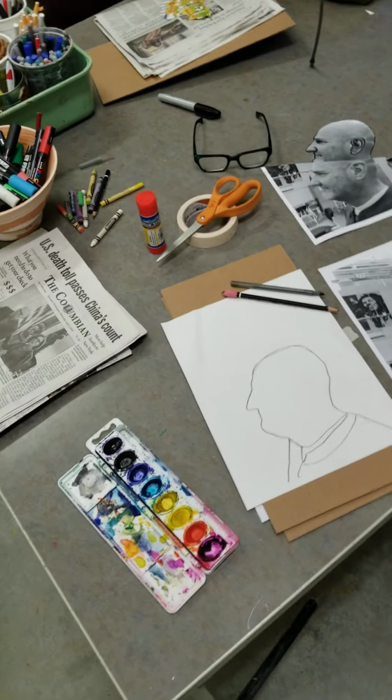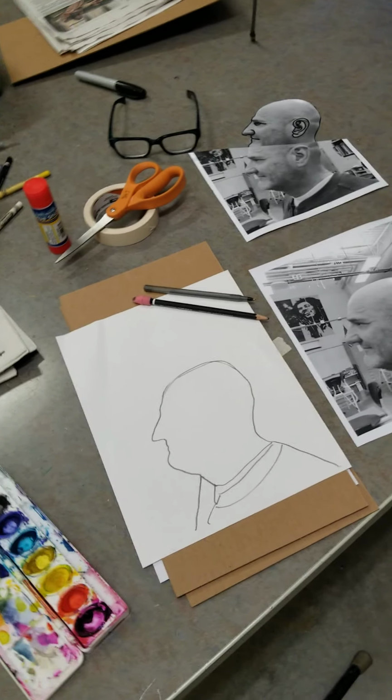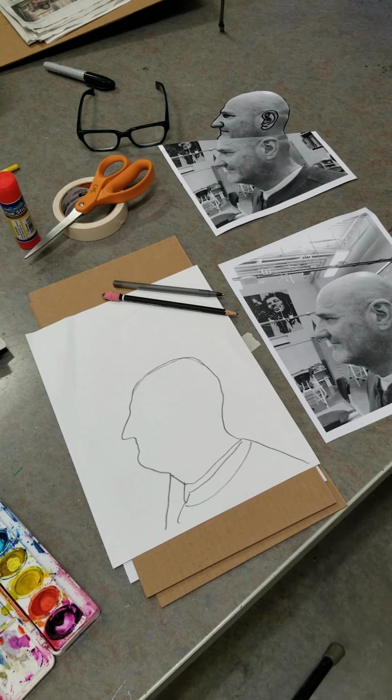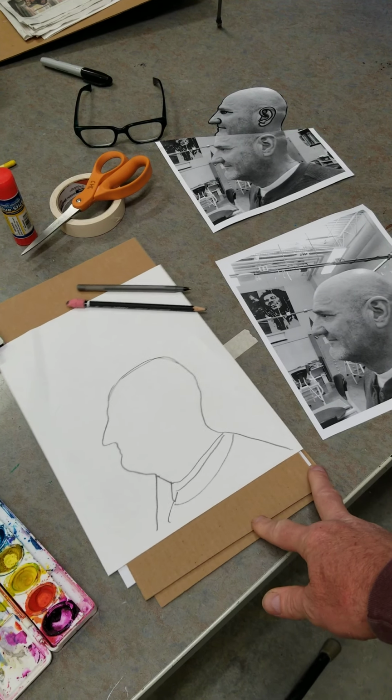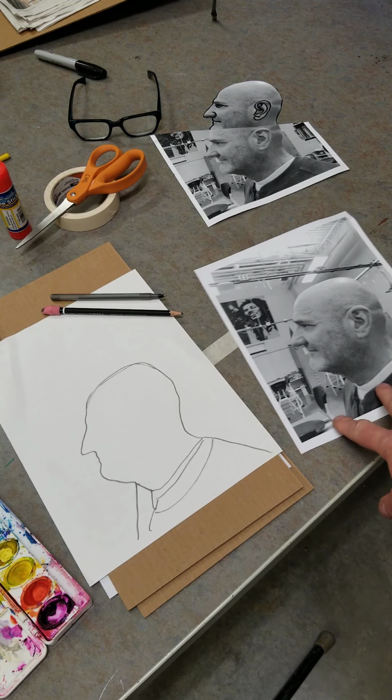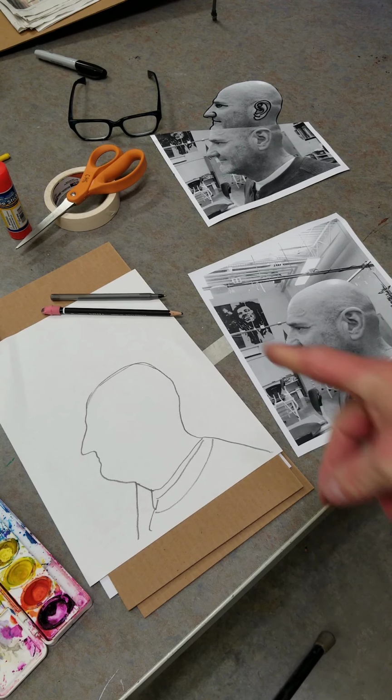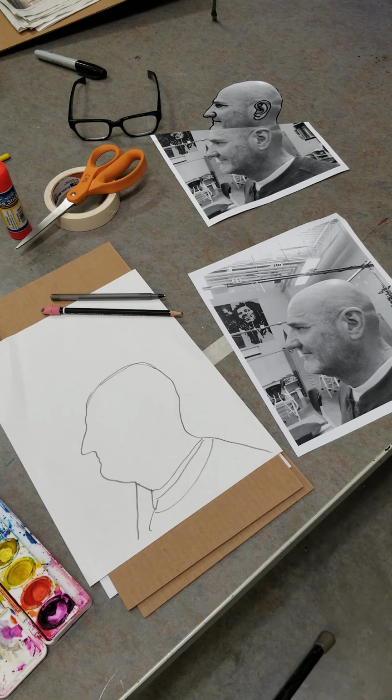I'm working on this project that we covered in classroom, which is that self-portrait mixed media project. And as you can see, what I've done so far is I took a picture of me and then I drew the outline. And there's a lot of different ways you could approach this. Like right here, what I started with was just a pen and a pencil.